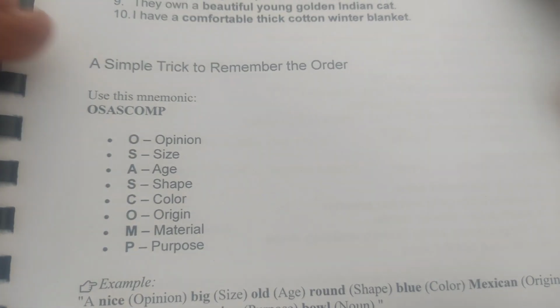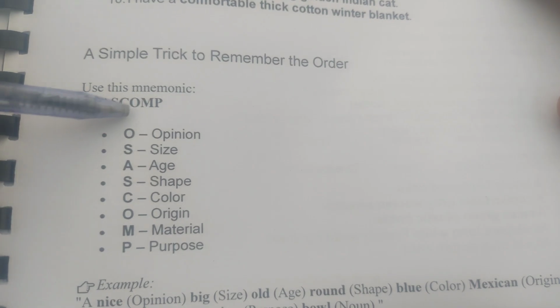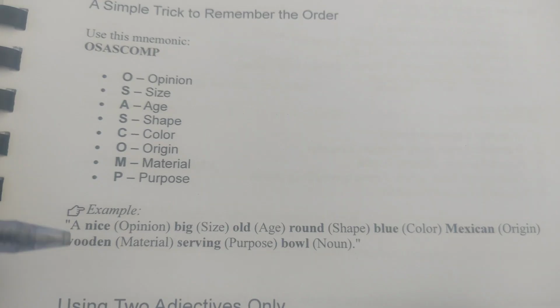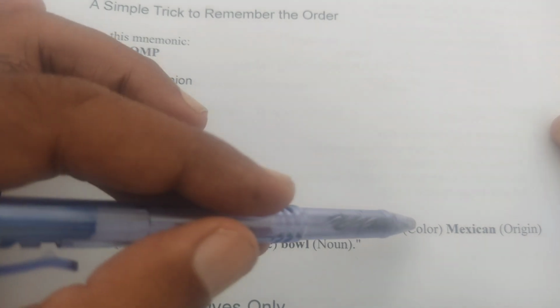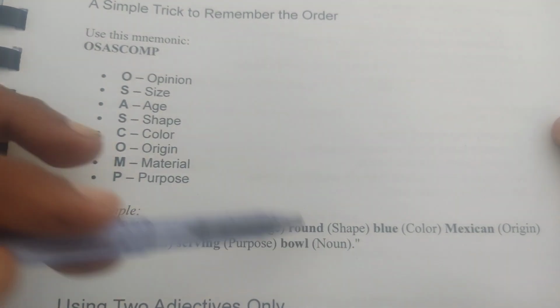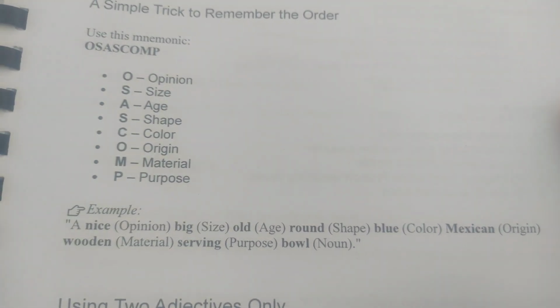Here is a simple trick to remember the order. Use this mnemonic: OSASCOMP. OSASCOMP includes opinion, size, age, shape, color, origin, material, purpose. For example, a nice. Nice is opinion, big is size, old is age, round is shape, blue is color, Mexican is region, wooden is material, serving is purpose, bowl is noun. Now let me read this example for you. A nice, big, old, round, blue, Mexican, wooden serving bowl.